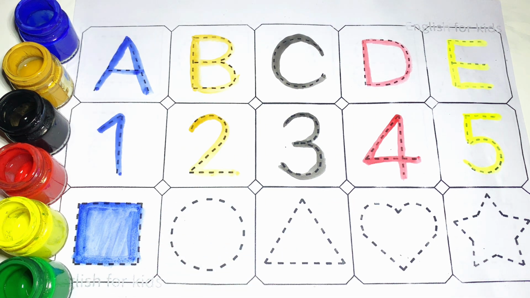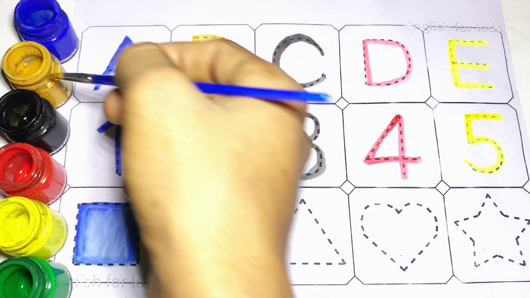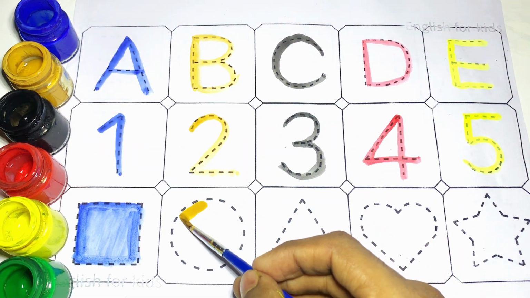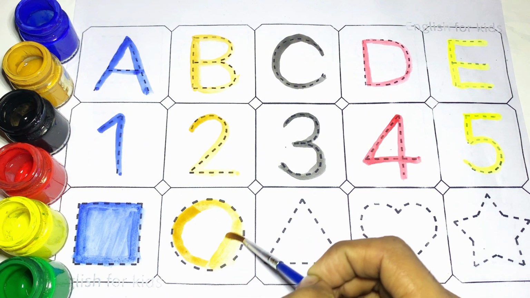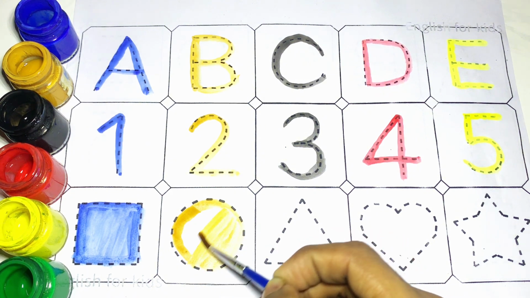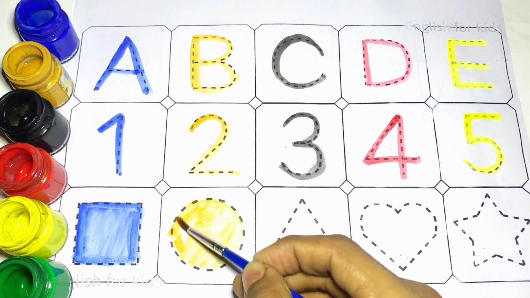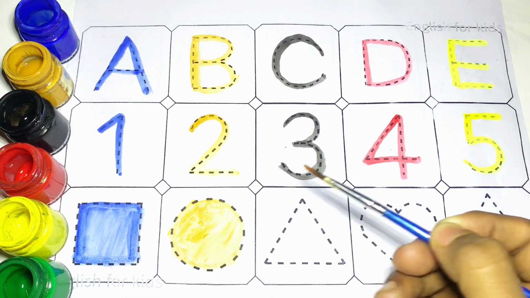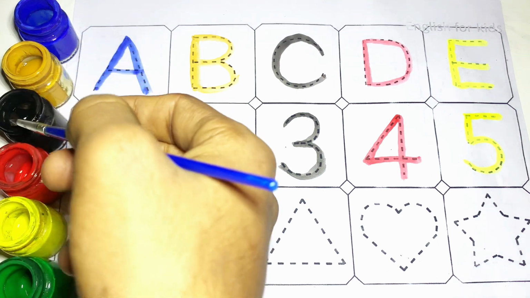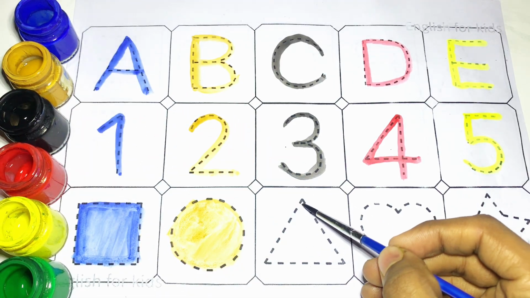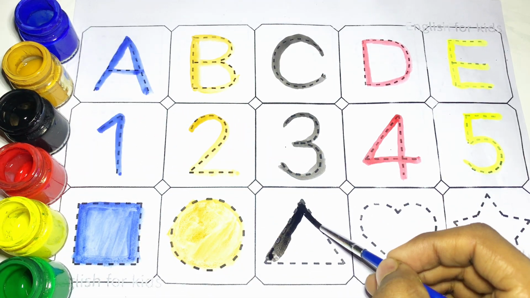Kids, now draw circle, the shape of circle, and use yellow ochre color. The shape of circle. Kids, now draw triangle, the shape of triangle, and use black color. The shape of triangle.